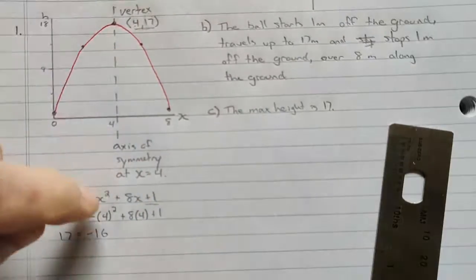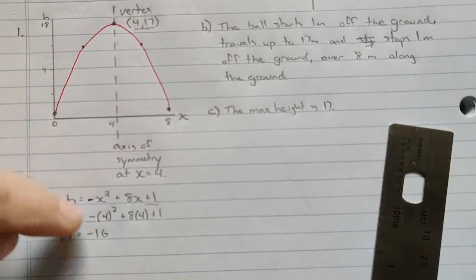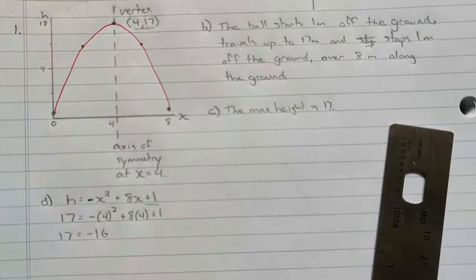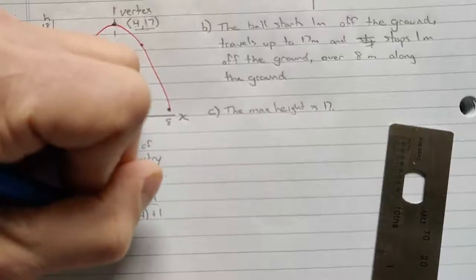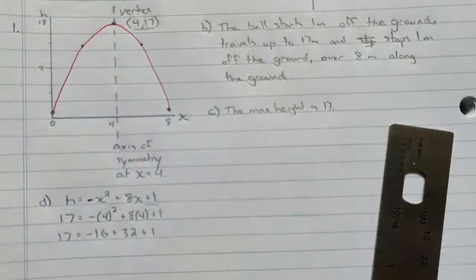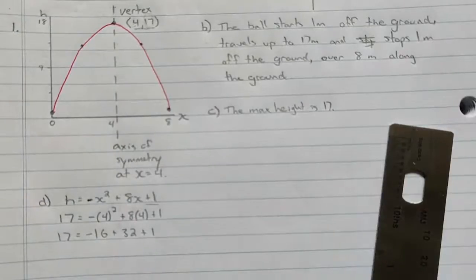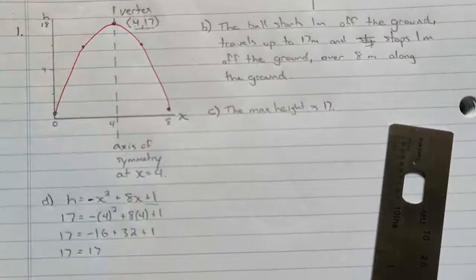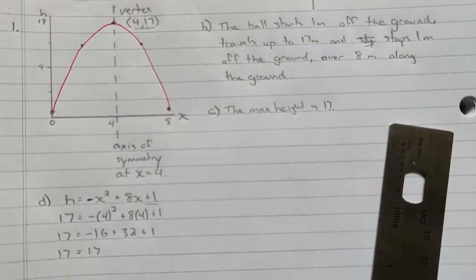So it's not negative 4 squared, it's 4 squared with the negative sign separately. So negative of 4 squared, which is 16. 8 times 4 is 32 plus 1. And if I do negative 16 plus 32, it's going to give me 16. 16 plus 1 is 17. 17 equals 17. So this is a good point.